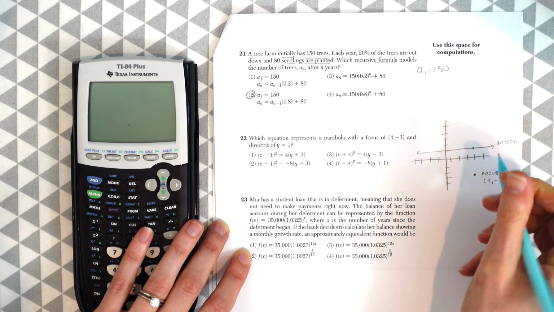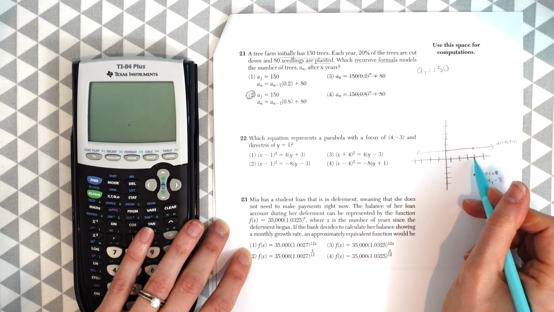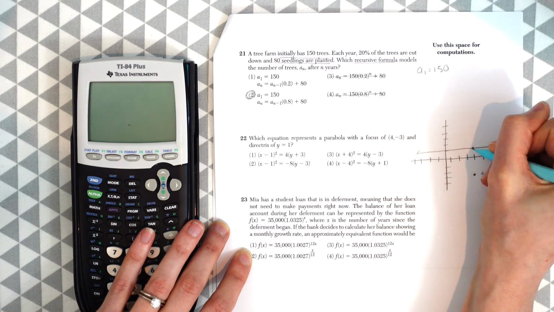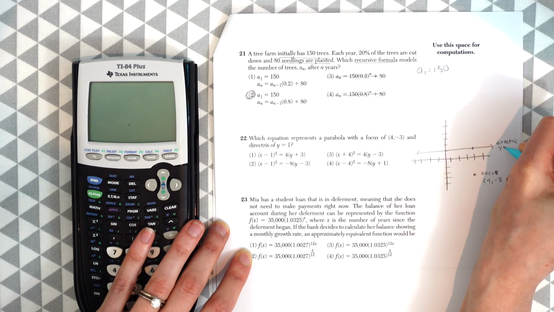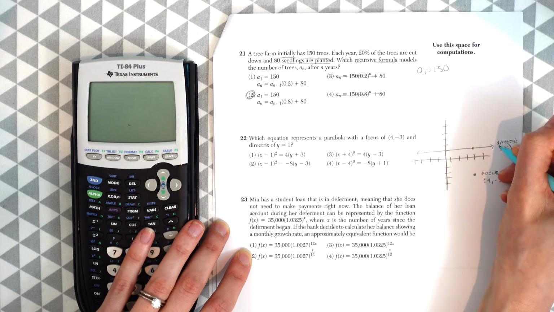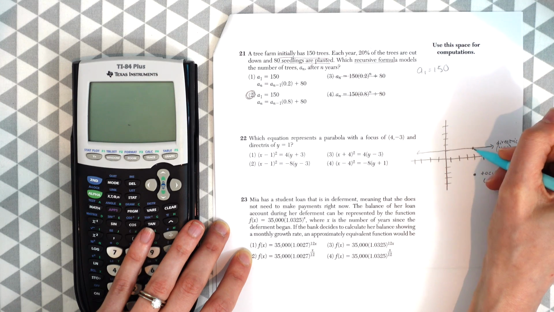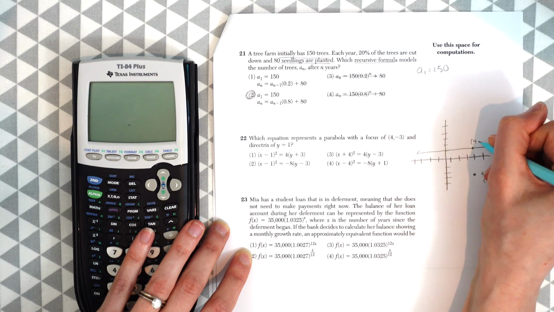And we know that the vertex of the parabola is going to be equidistant between these 2 points. But this particular point here, where it has to be equidistant, the vertex is point 4, 1.